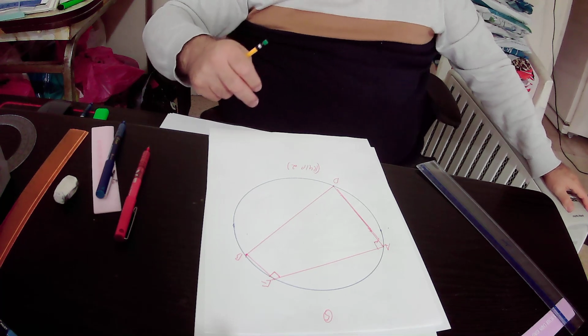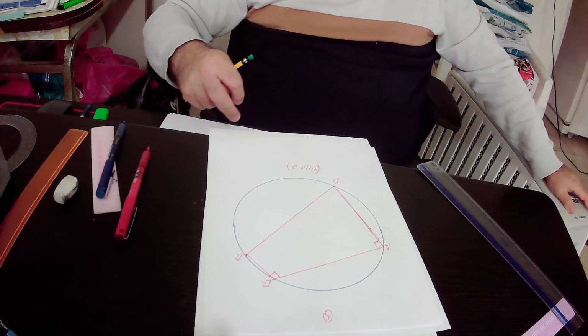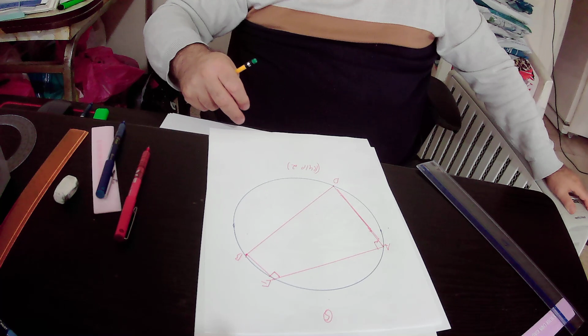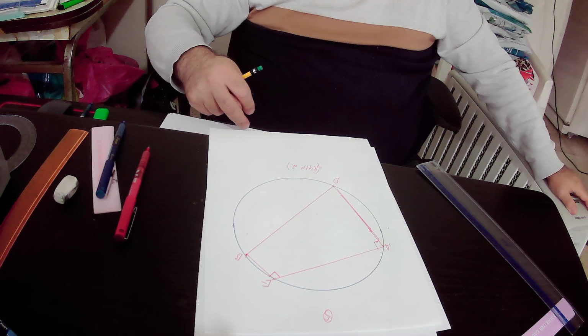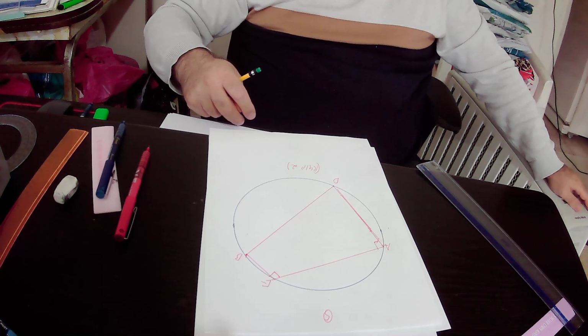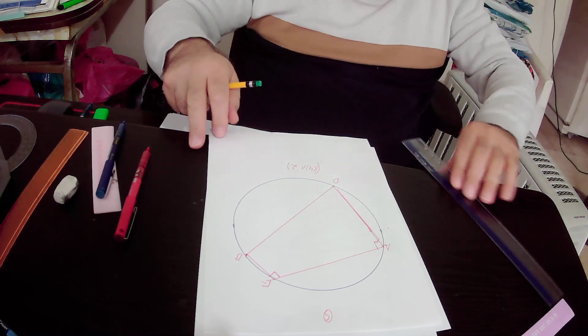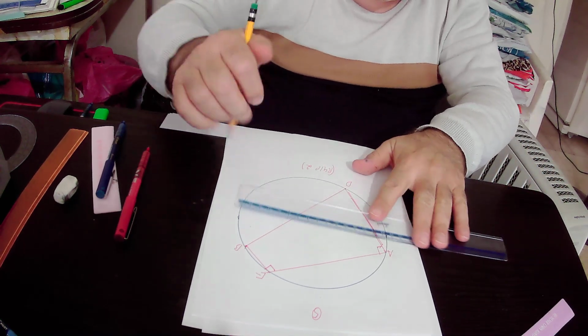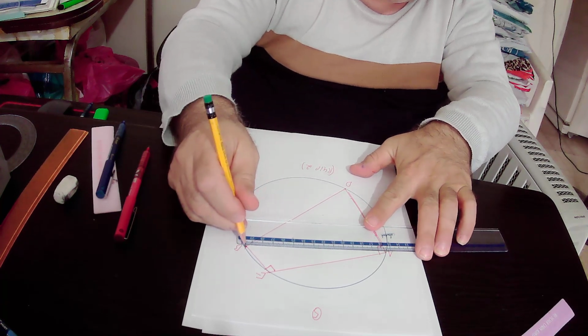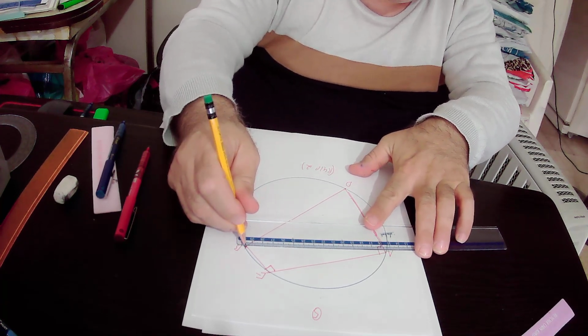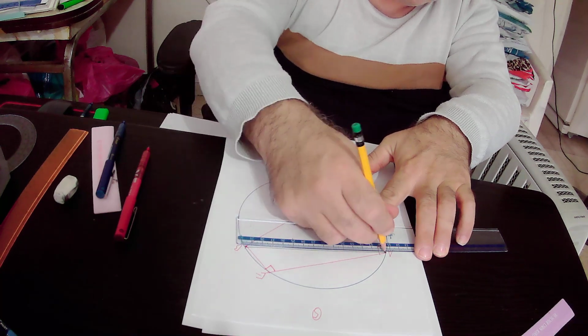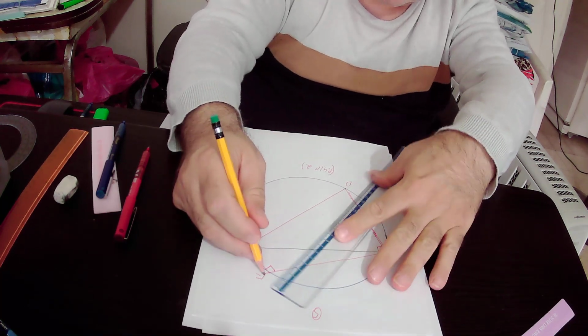And according to rule number 3, whenever we have a quadrilateral that is inscribed by a circle, then the product of its diagonals, that is to say AB, we have diagonal AB, and we have also diagonal ED.